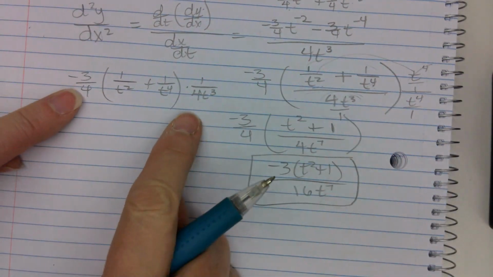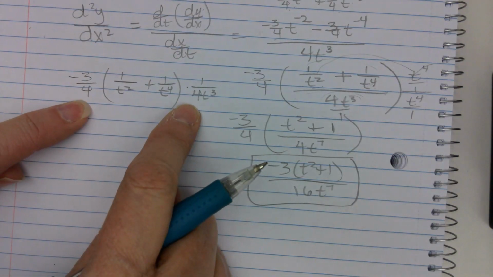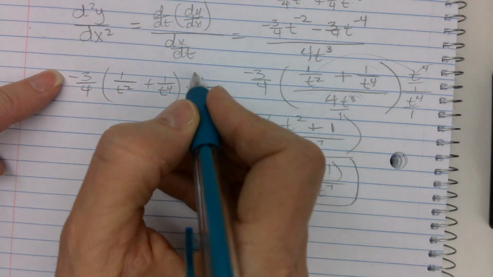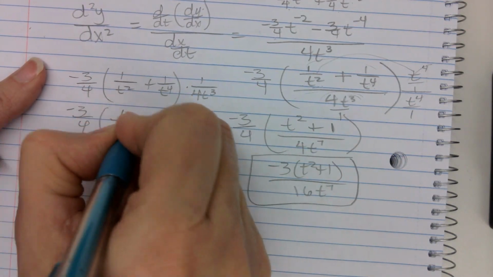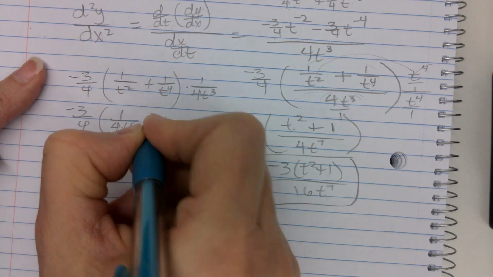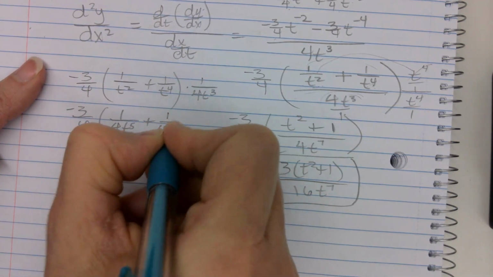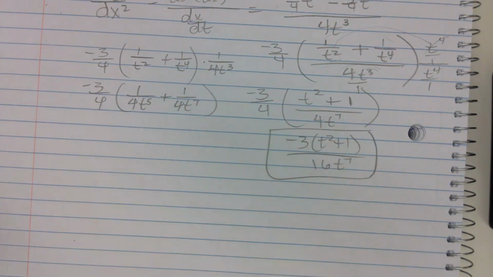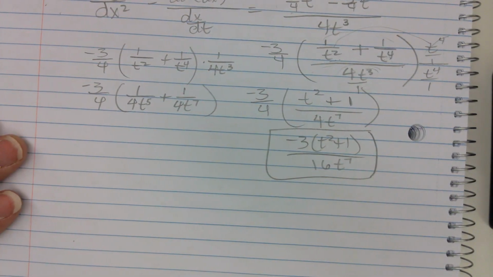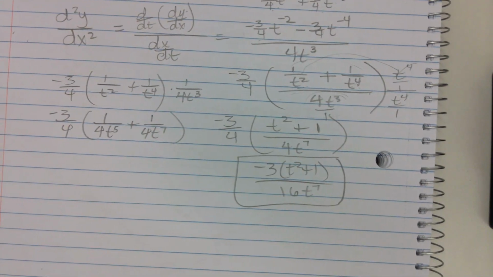What would that give us now? 1 over 4t to the 5th plus 1 over 4t to the 5th plus 1 over 4t to the 7th. And then to get a common denominator, it would have sent us over here, right? So one fancy form of 1 is still more powerful to me.